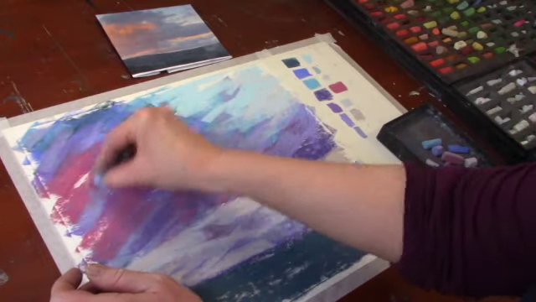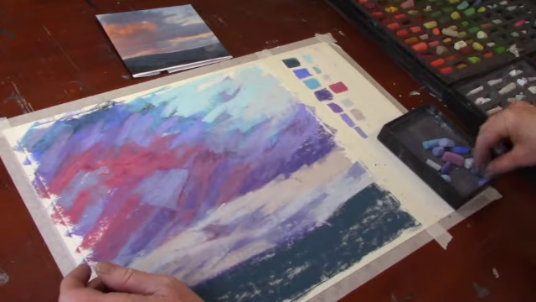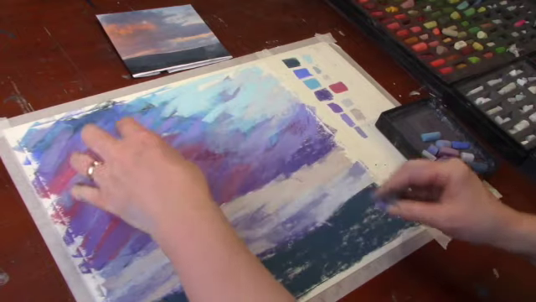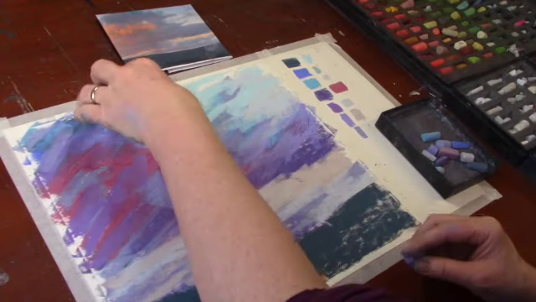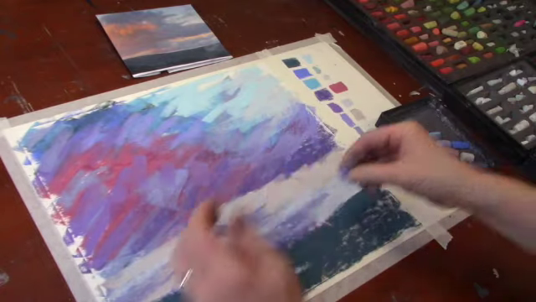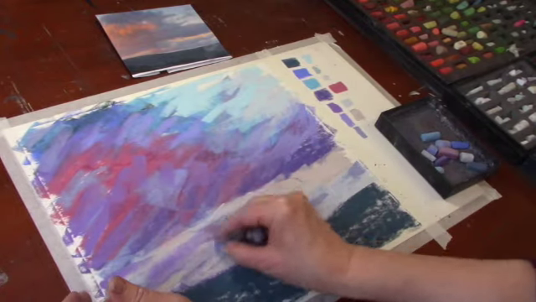Mixes quite well. Now, let's just add, so I'm layering up straight away, and I'm not just putting one colour in one area. I'm not saying, well, that bit's the dark blue, that bit's the dark purple, and so on. I'm layering as I go straight away. So don't be worried about adding lots of colour on there.